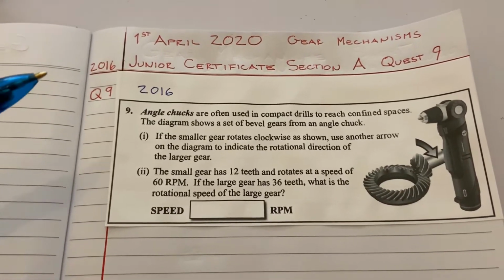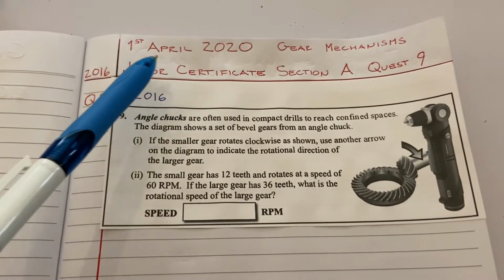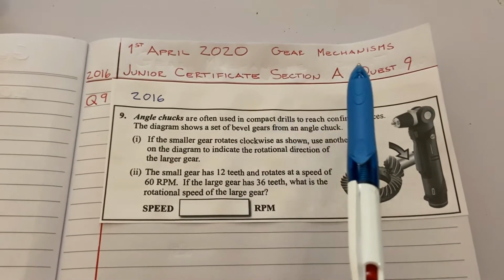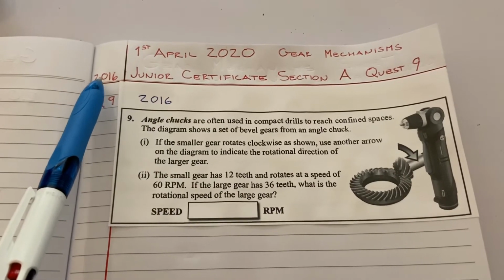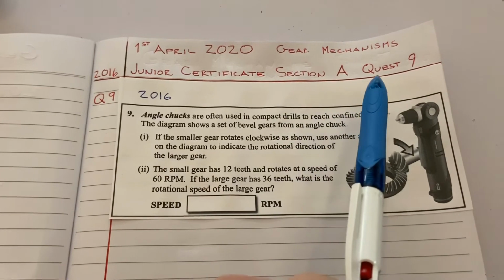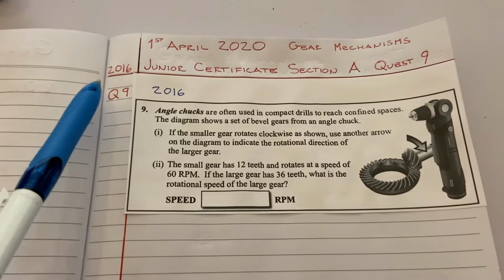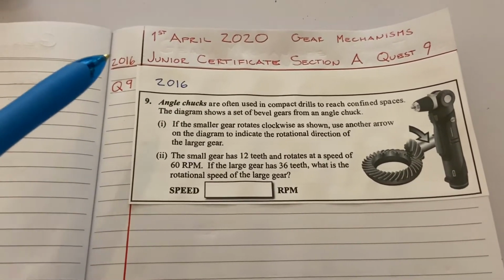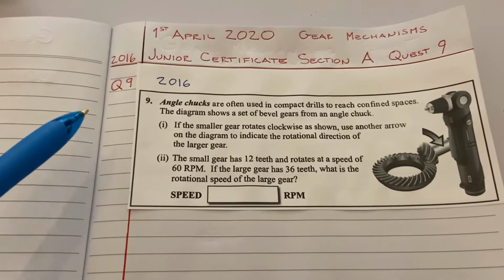So when we're lining out a sheet, again, the date is very important to let you know what day you did this work, what it relates to. We're dealing with gearing mechanisms. This is from the 2016 Junior Cert examination, Section A, and it's question 9. And again, in the margin here, we put in question 9. All of this is put in red pen because it's a heading. Now, these are important to get right. You want to present your work as well as you possibly can.